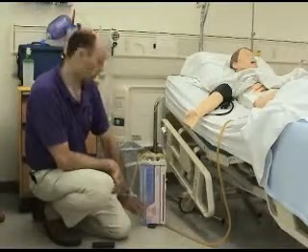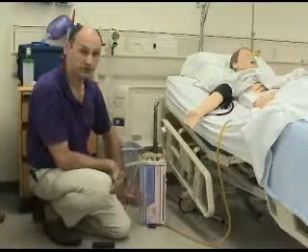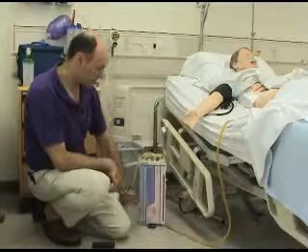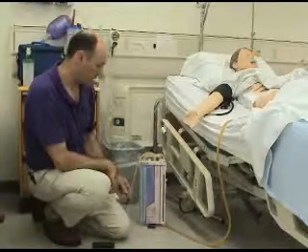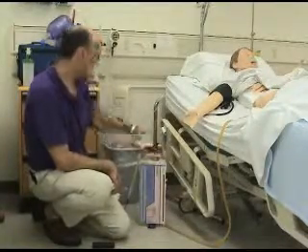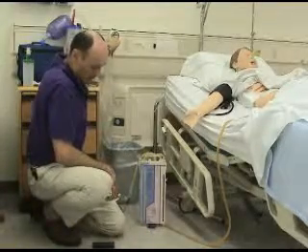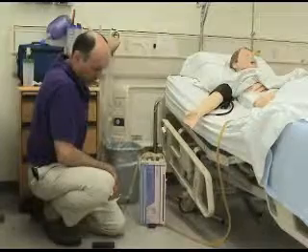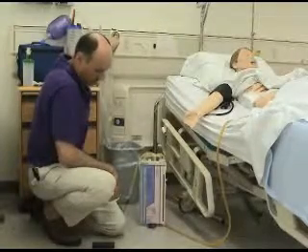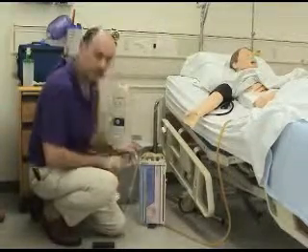The other thing you would expect the students to identify is that there's too much bubbling in this wet suction. So you would want them to turn the level of suction down to just a gentle bubbling so that it isn't quite as vigorous as it was when they first came into the room.